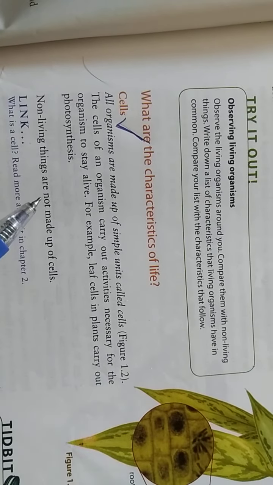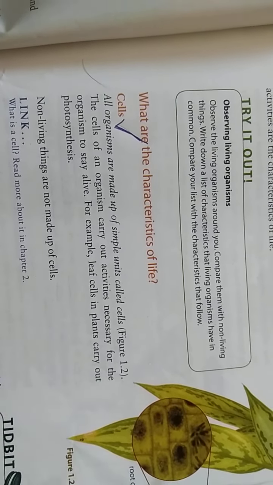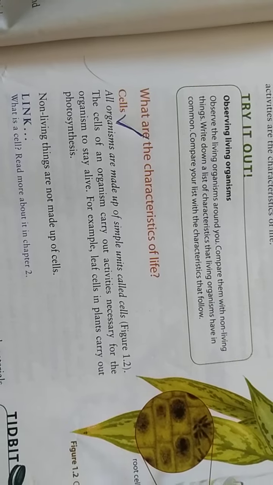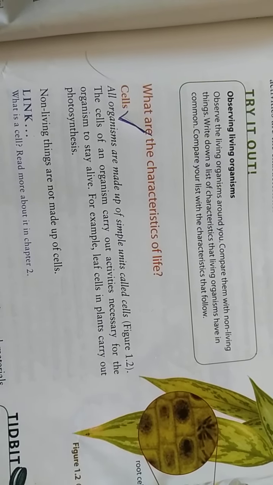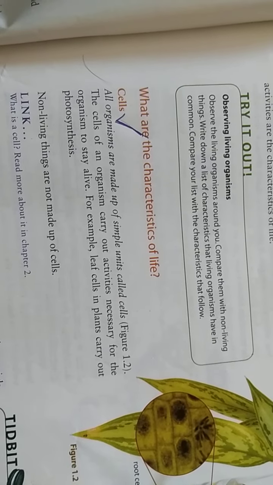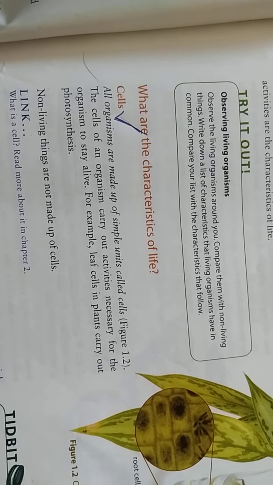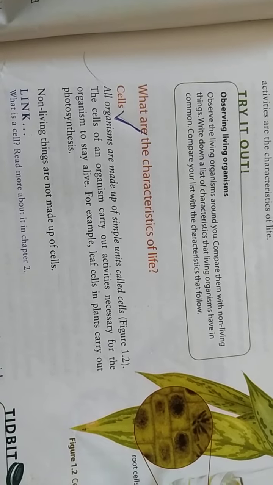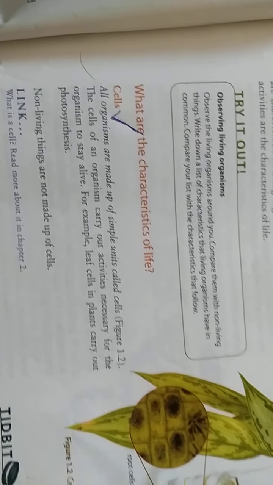Non-living things are not made up of cells. All living things are made of small units called cells, and non-living things do not consist of cells.